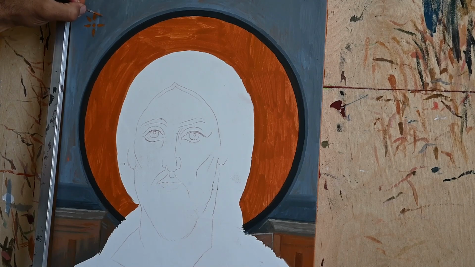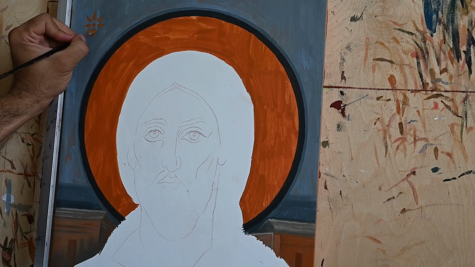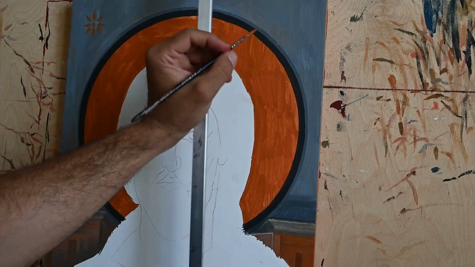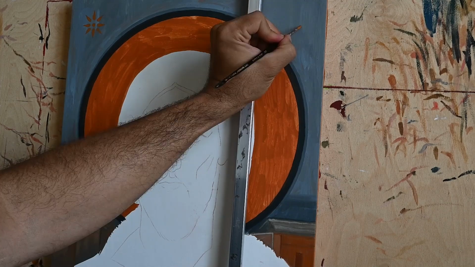Now with a Kolinsky brush, a soft, more accurate brush, I will paint these ornaments as I see them, with a color that is very thin in consistency. These star-like ornaments are very unique, very beautiful, and make the grayish background really vibrate.